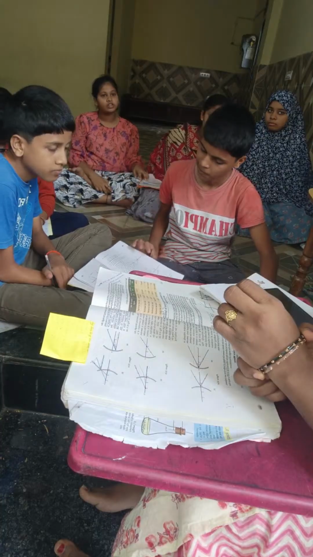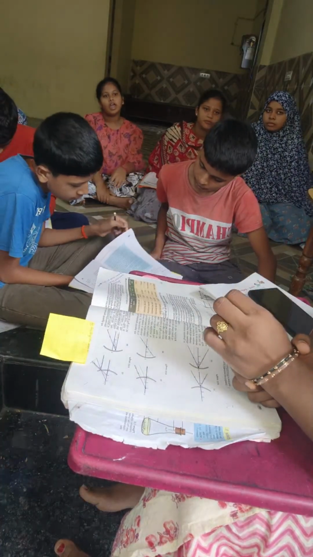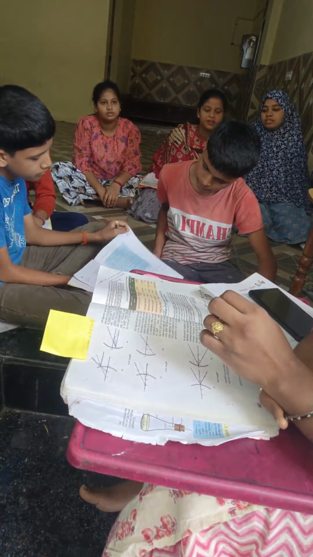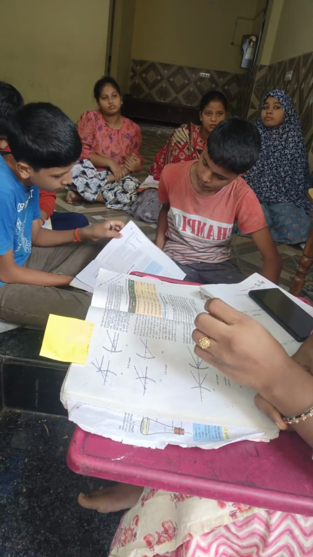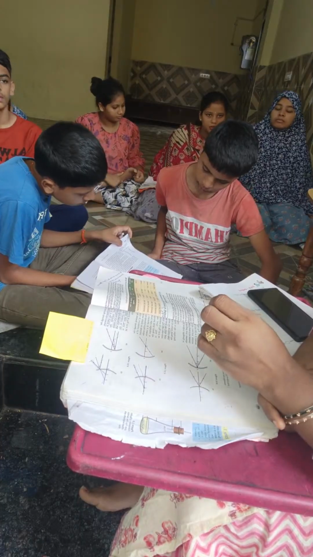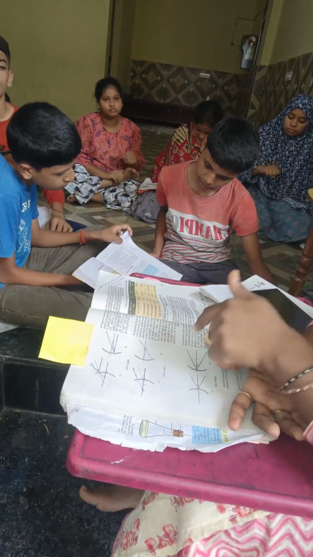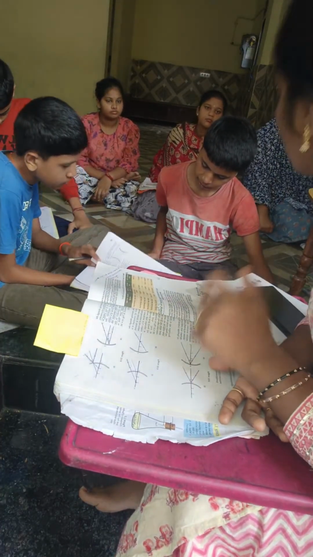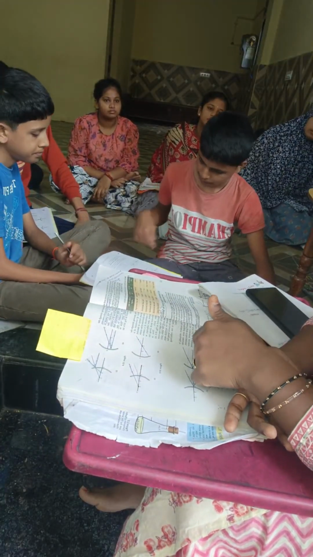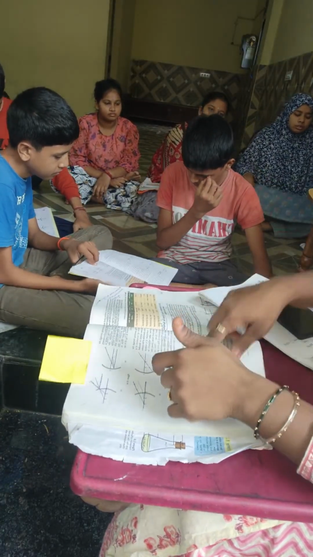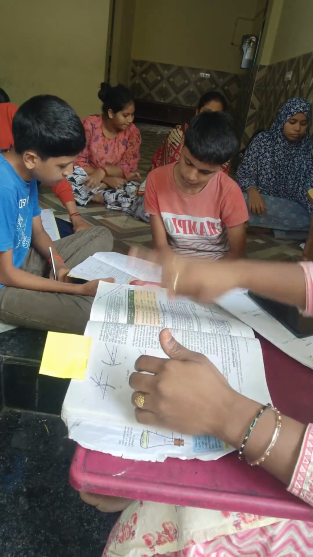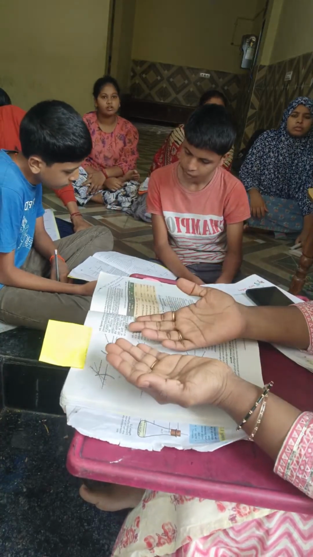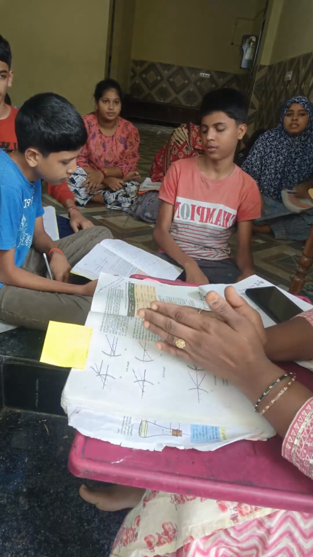The angle of the incident ray is equal to the angle of the reflected ray. Suppose the ray is falling at 50 degrees, with the same angle it will be reflected. Whenever a ray is passing through the pole, the angle of incidence is equal to the angle of reflection, in both cases, concave as well as convex mirrors. Are you clear with this?